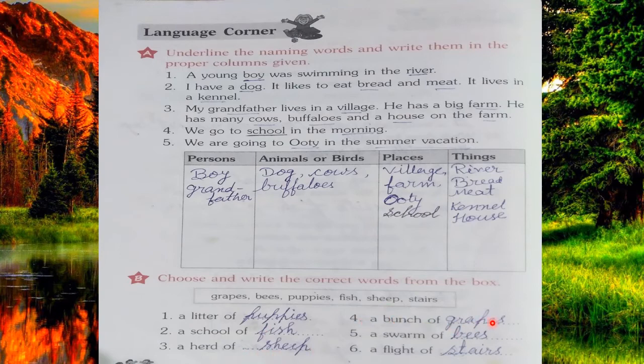Next, a bunch of grapes, what do we say the group of grapes? Bunch, a bunch of grapes. Next, a swarm of bees, what do we say the group of bees? We say swarm, a swarm of bees. Next, a flight of stairs, what do we say the grouping of stairs? We say a flight of stairs. So clear how to do this question?